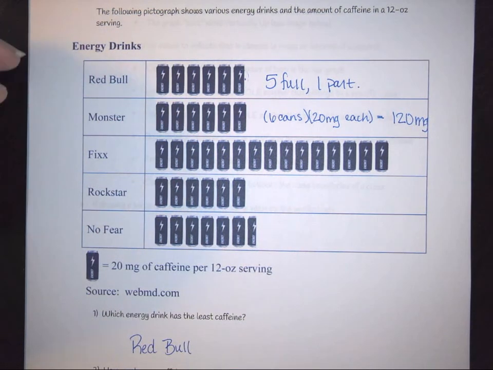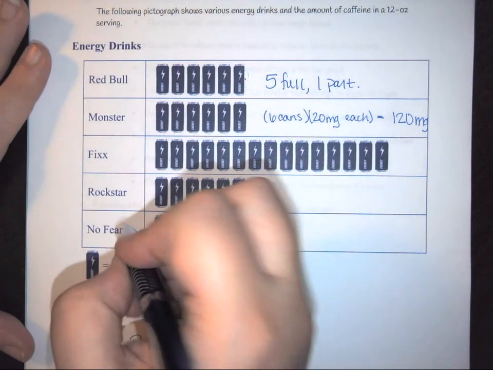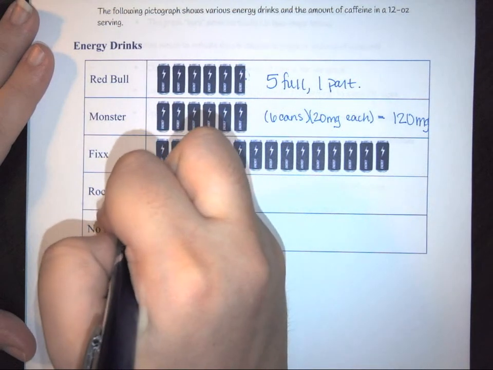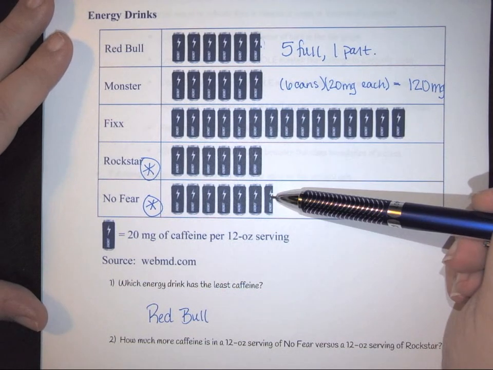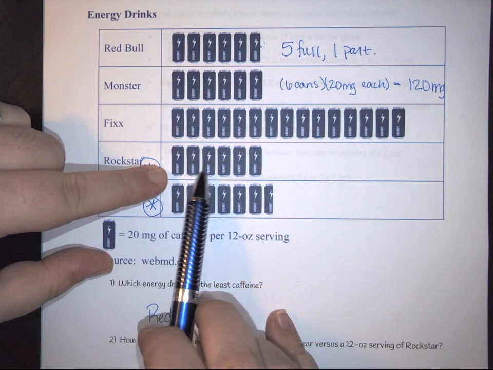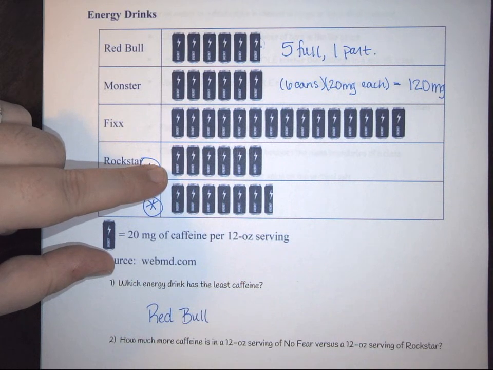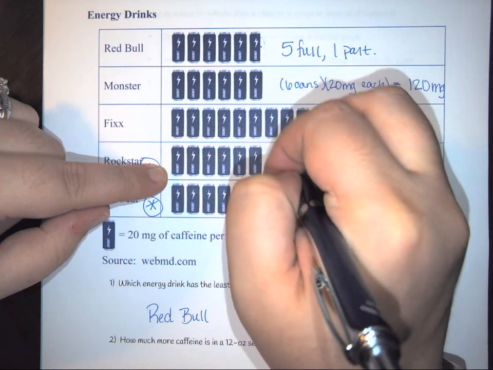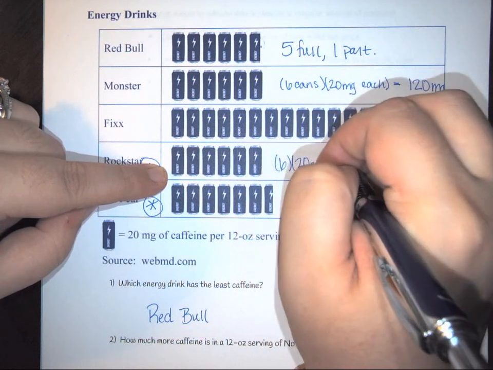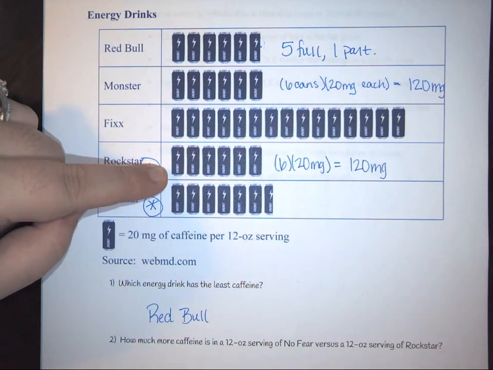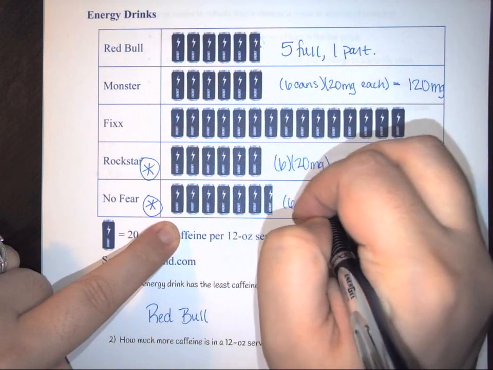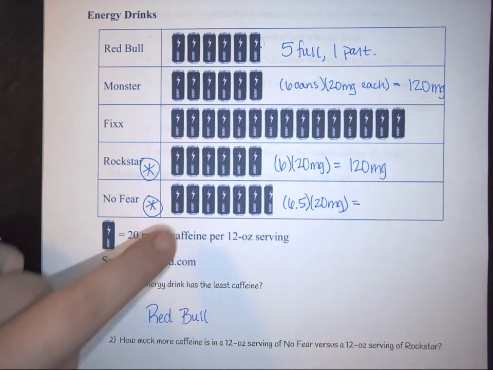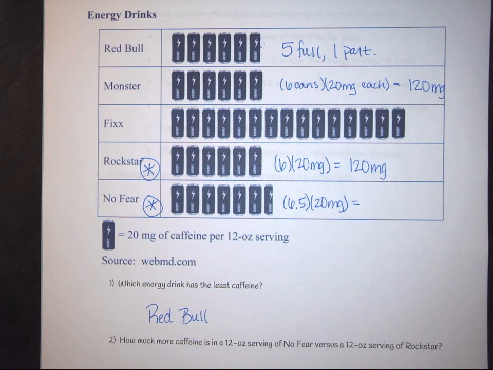Okay? So if I want to know which has more, No Fear, which means I'm looking at this one, or Rockstar, looking at this one, I have to look at what is going on with them. So first things first, my Rockstar has 1, 2, 3, 4, 5, 6 cans. So here again I have 6 cans times 20 milligrams each is going to give me 120 milligrams of caffeine. My No Fear has 6.5, so this would be 6.5 at my 20 milligrams. So my 6.5 is going to give me 130.